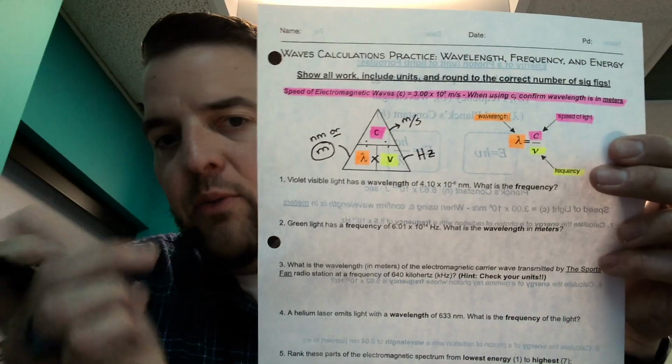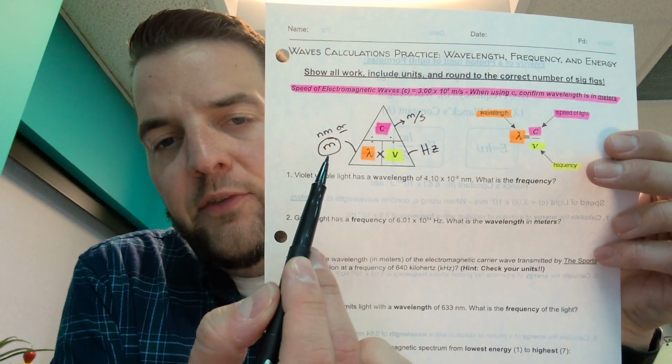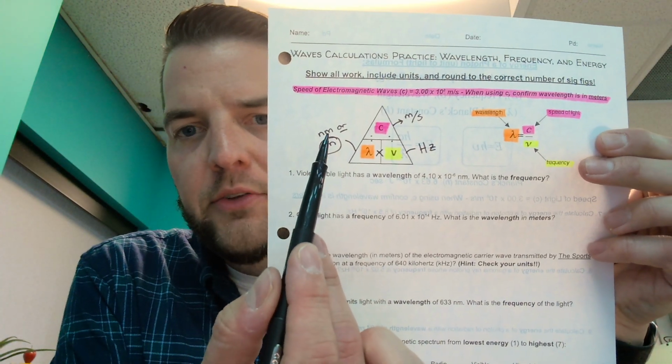So when I start going into the first problem, before I do that, so we've already said that the speed of light, I'm writing the units on here, are typically in meters per second. The wavelength is typically going to be in nanometers or meters, and then frequency is in hertz. However, I'm going to circle meters over here by wavelength, because the problem here is if a problem asks you for the wavelength in nanometers, lovely.